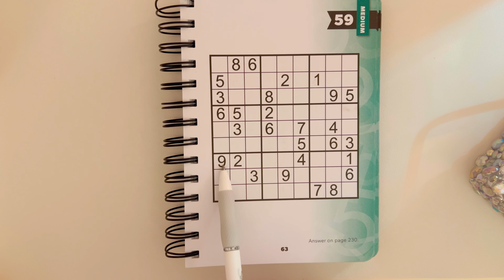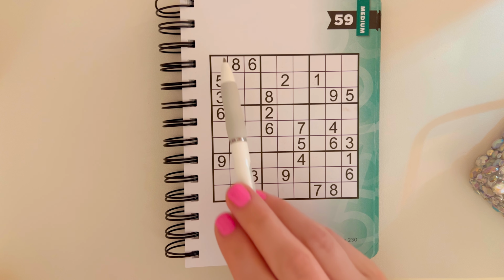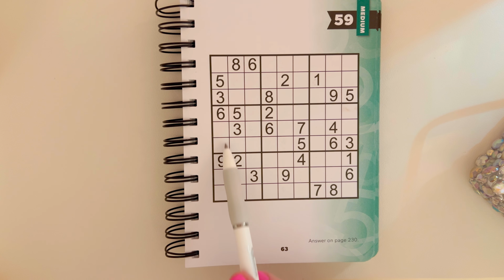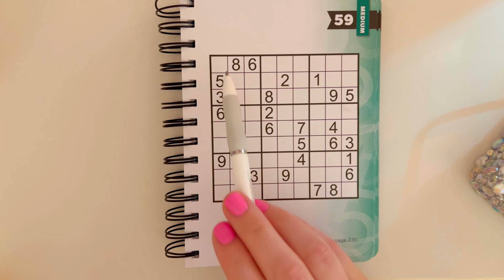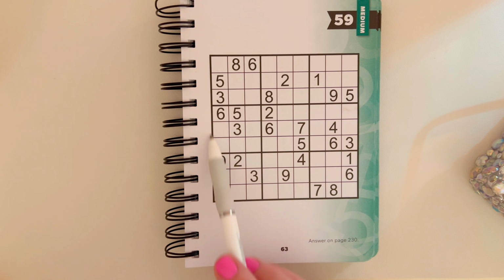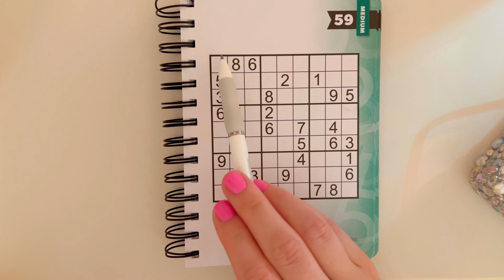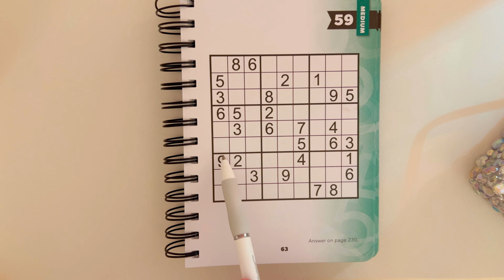Now you can look at it by the box or the row or the column. So let's look at this column right here. We have a 9, a 6, a 3, and a 5. So, for example, can we have an 8 go right here? This row or this column right here is missing an 8, but can we put it right here?